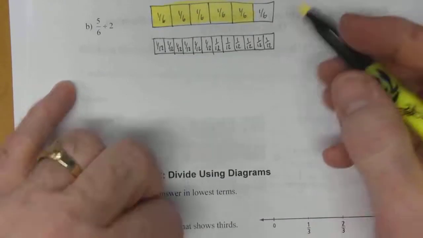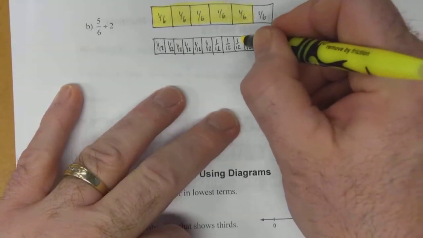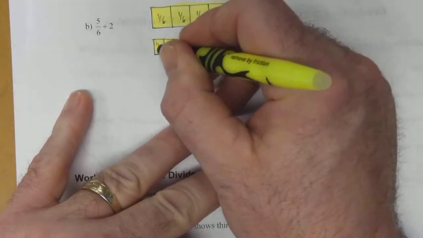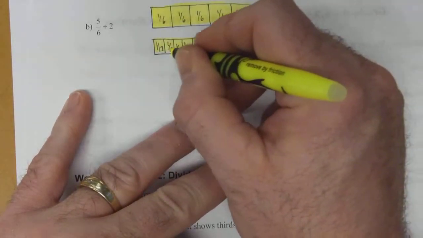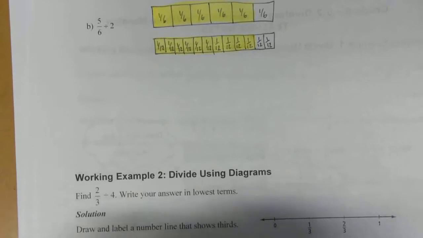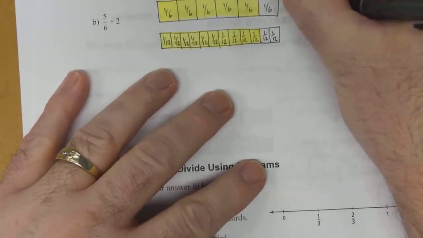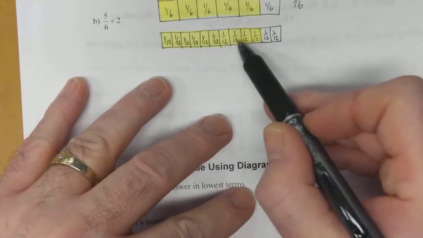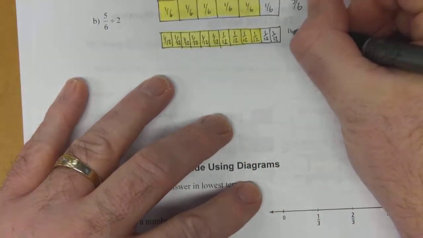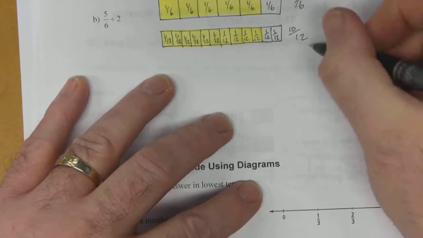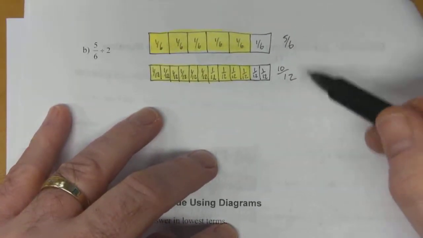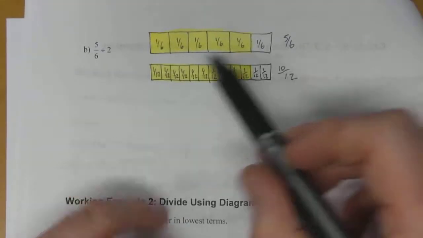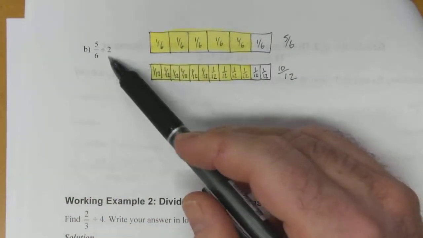We need to shade the same length of strip as we did initially. So we started with 5/6. Now we have 1, 2, 3, 4, 5, 6, 7, 8, 9, 10, 12ths. They're equivalent fractions. At this point we haven't done anything to change the value. Now that we've got our equivalent fraction set up, we can divide it by 2.